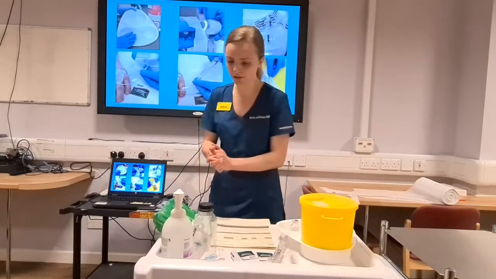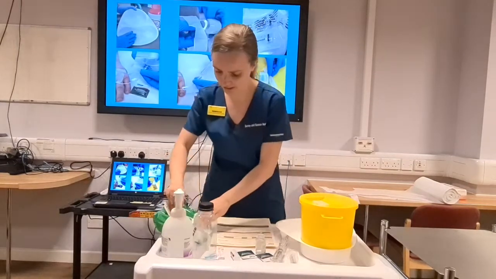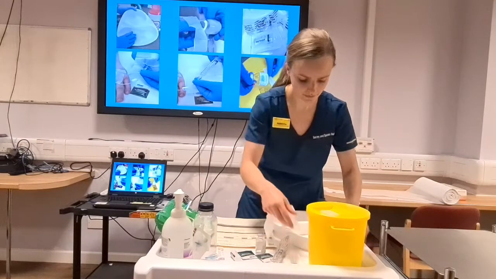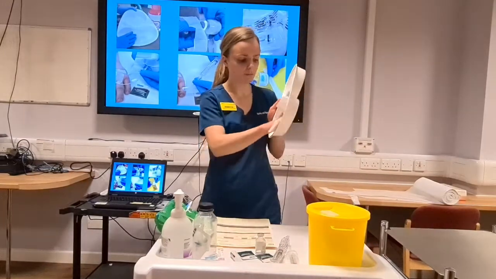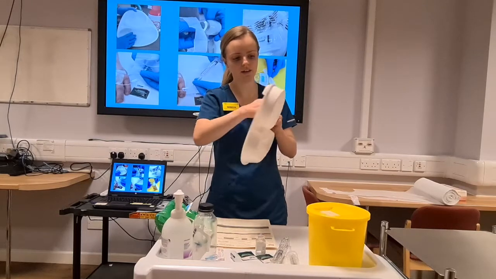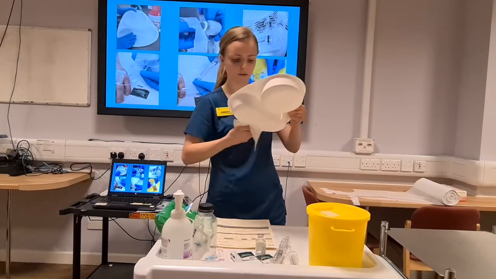And what I'm going to do is wash my hands. First off, clean my tray. I'm going to remove my sharps bin. Cleaning the top bit first, giving it a thorough clean, and then the bottom of my tray.